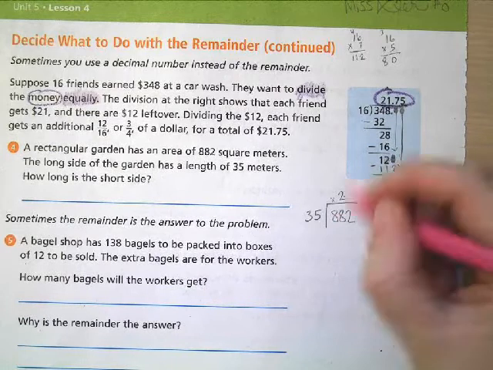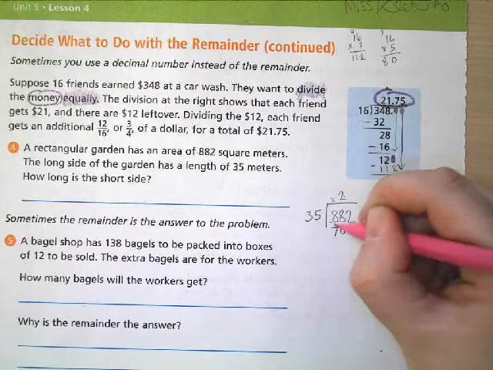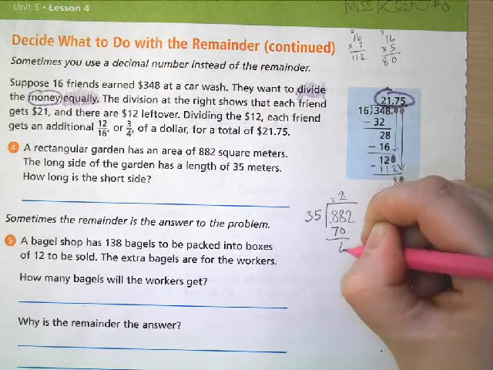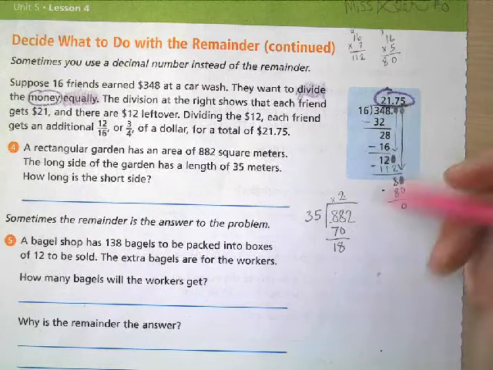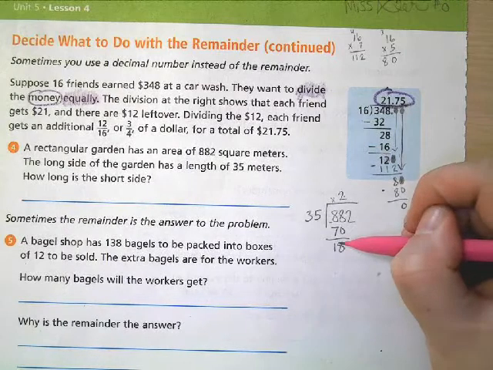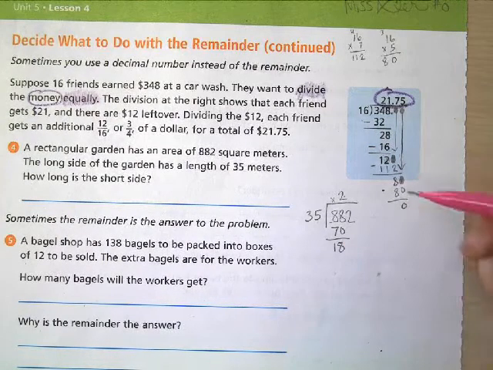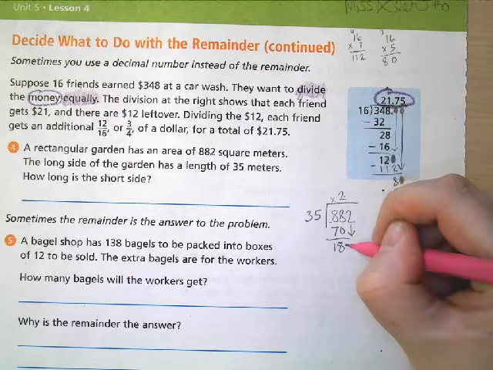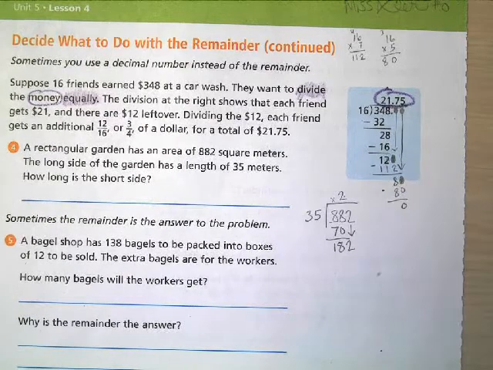It goes in twice. 35 times 2 is 70, so I subtract 70. I get 18. Is 18 less than my divisor? Yeah, so it's good. I bring down the 2.